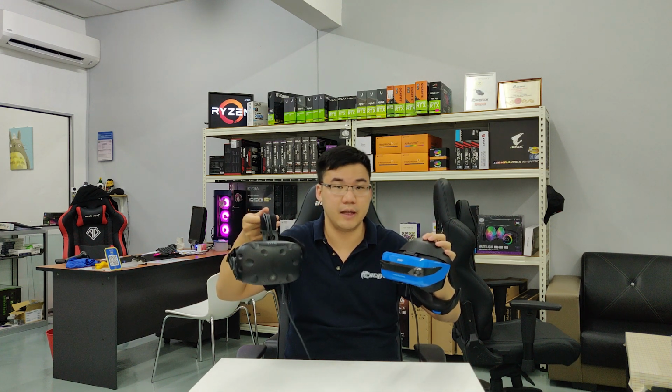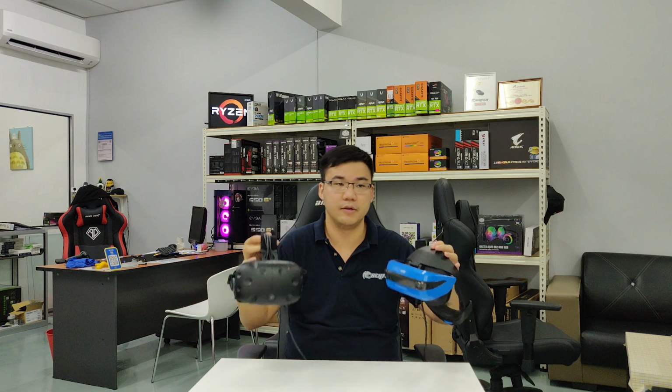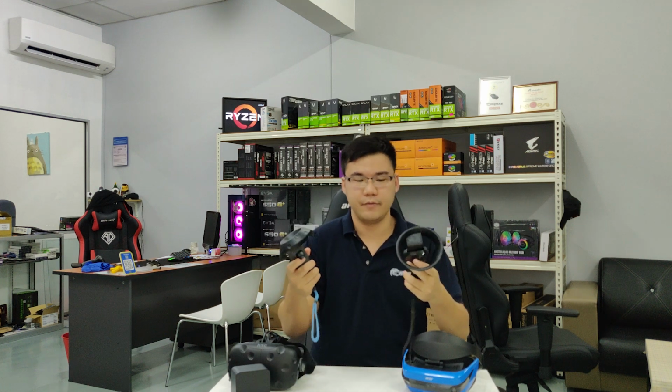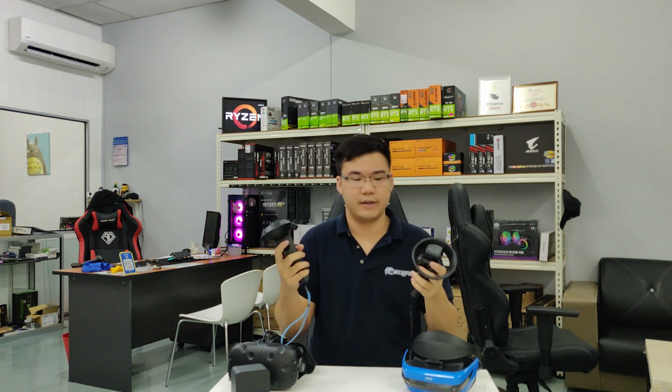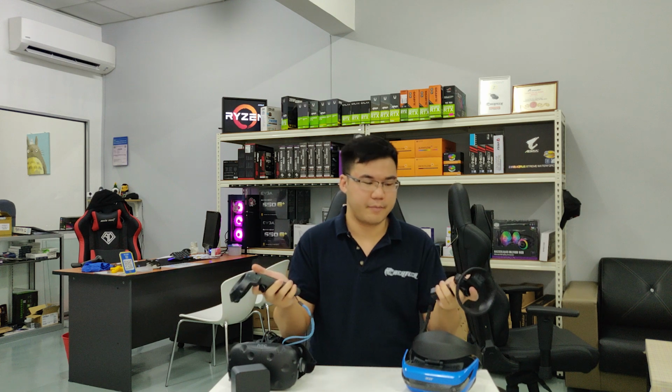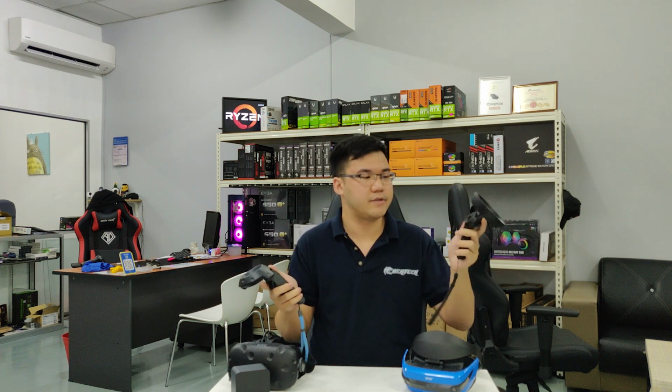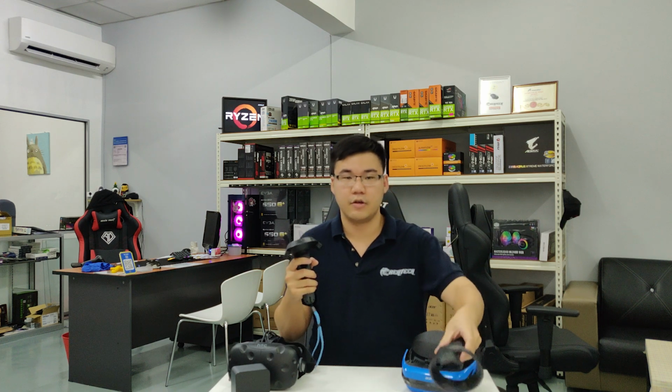However, during gameplay, it will be hardly noticeable. And next, we'll be talking about controllers. They are more or less the same for all the buttons, the trackpad and stuff. But the Acer Mixed Reality controller comes with a joystick. So let's talk about the HTC Vive controller first.